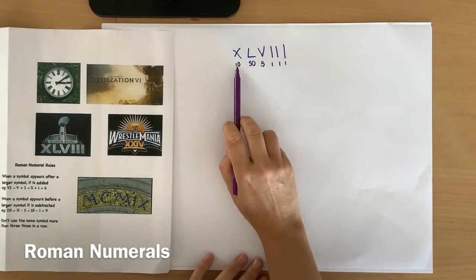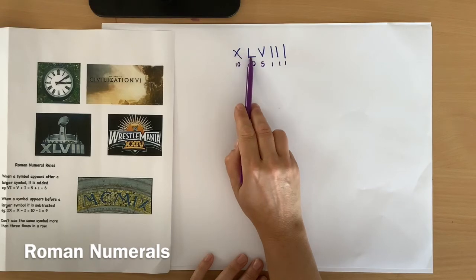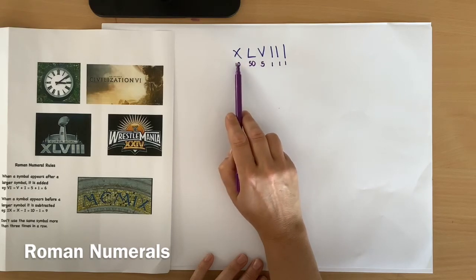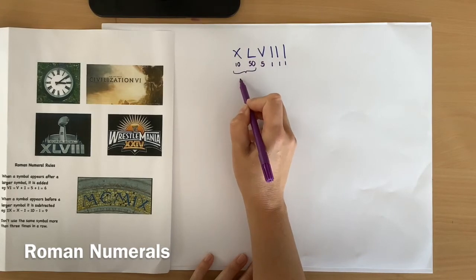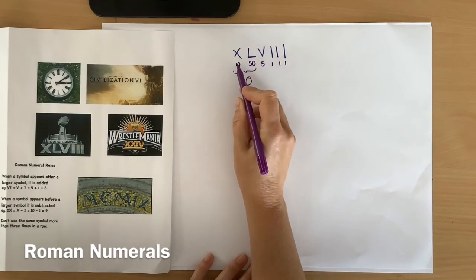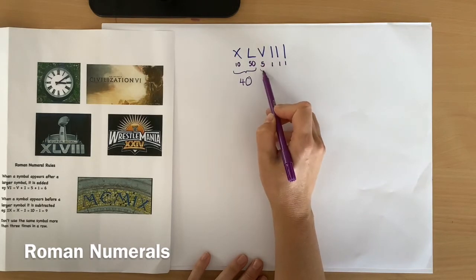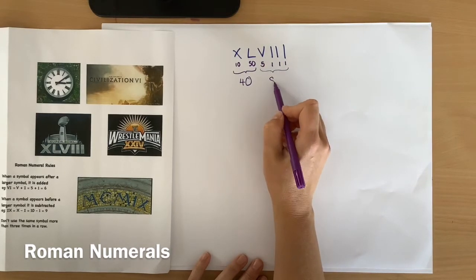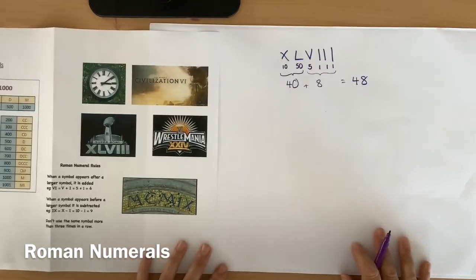So X is smaller than L. So that must mean X away from 50 or L. So 10 less than 50. So that bit must be 40 because the 10 came before the 50. And then this bit, the smaller ones come after. So that is 8. So that must be the symbol for Super Bowl 48.